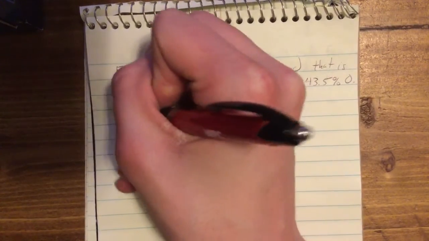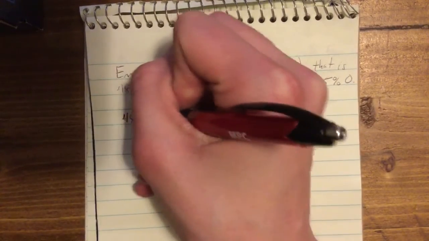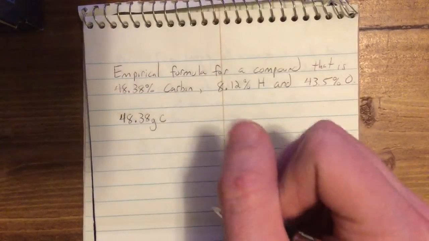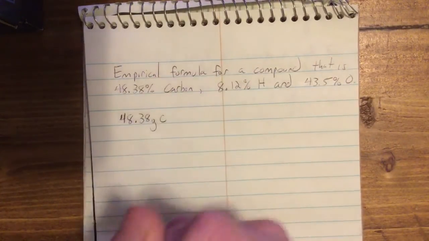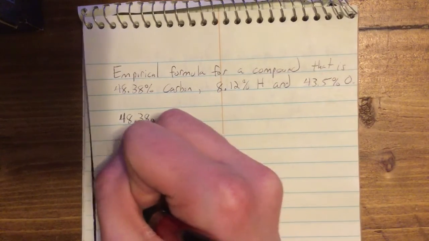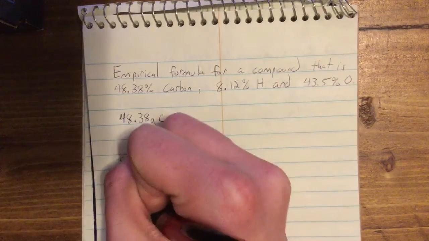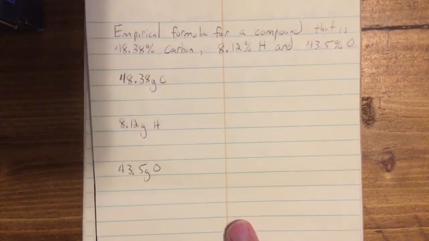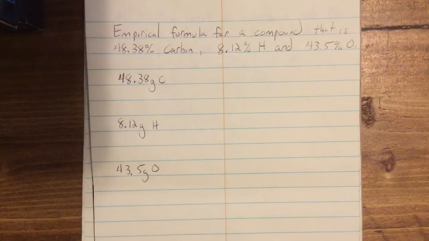So we have now, instead of 48.38%, 48.38 grams of carbon. You have 8.12 grams of hydrogen, and you have 43.5 grams of oxygen.